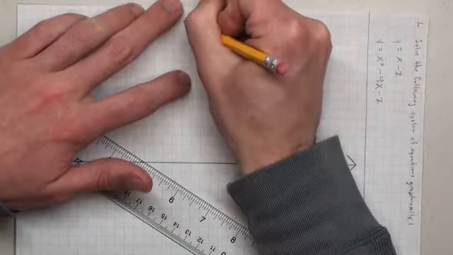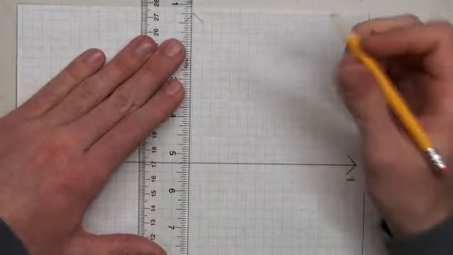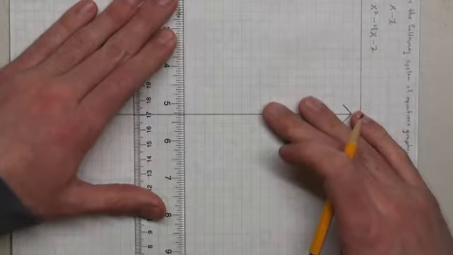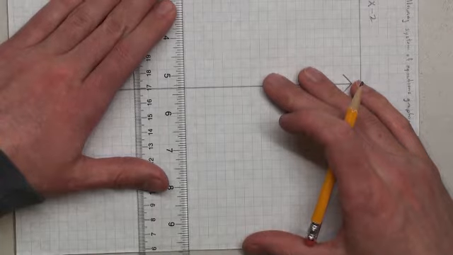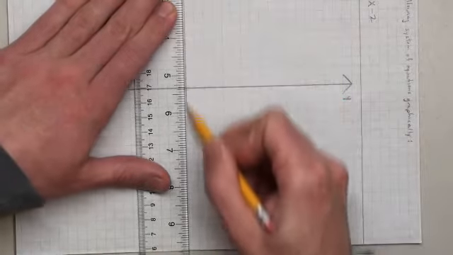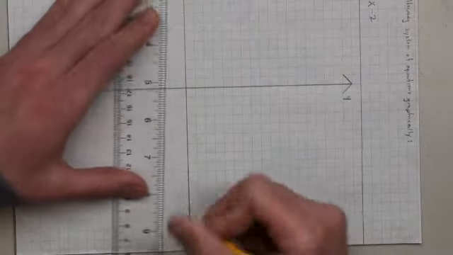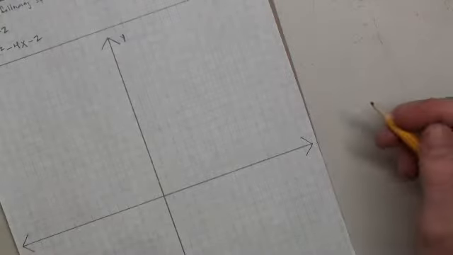Okay, so that's where my x-axis will be. Okay, and now I just have to label my x-axis.